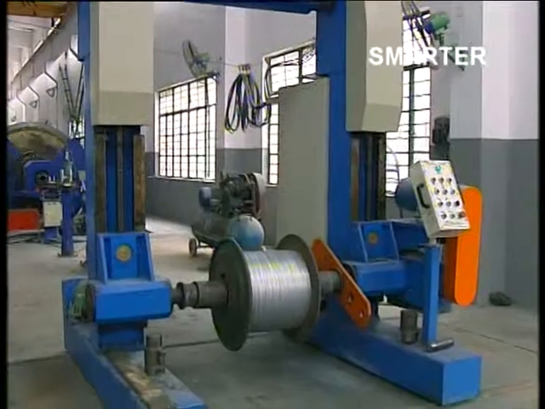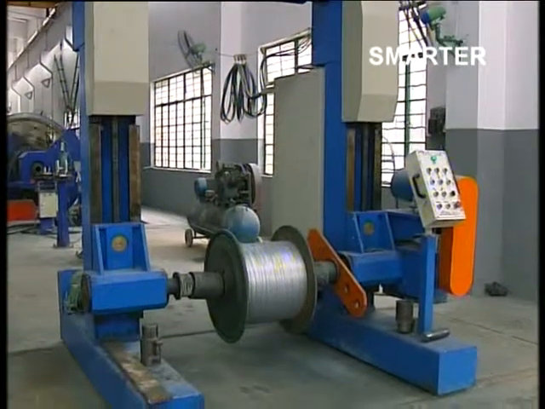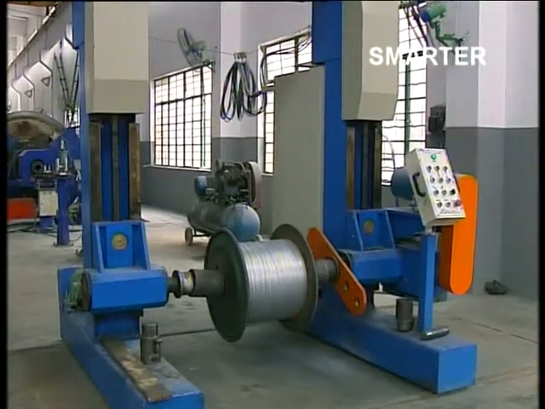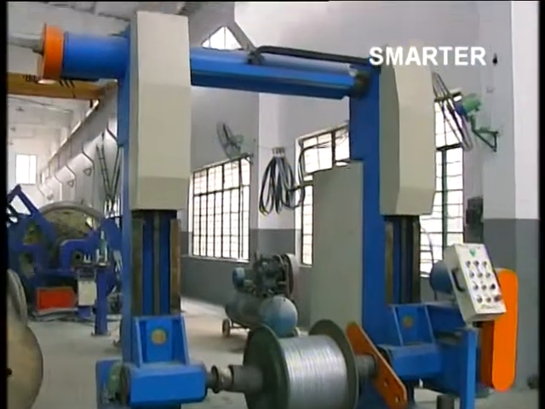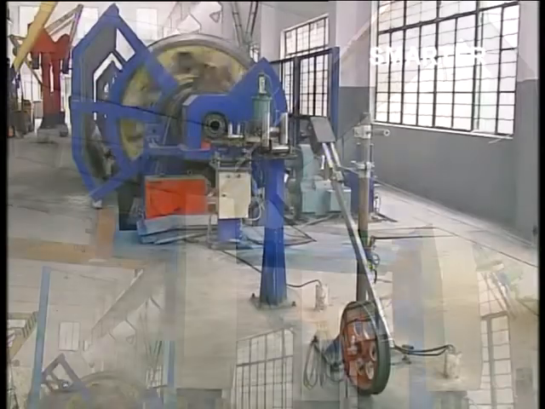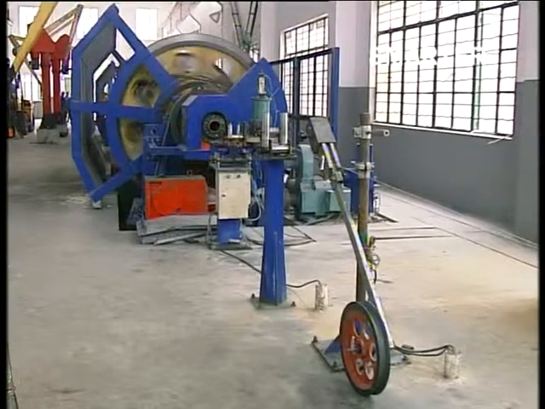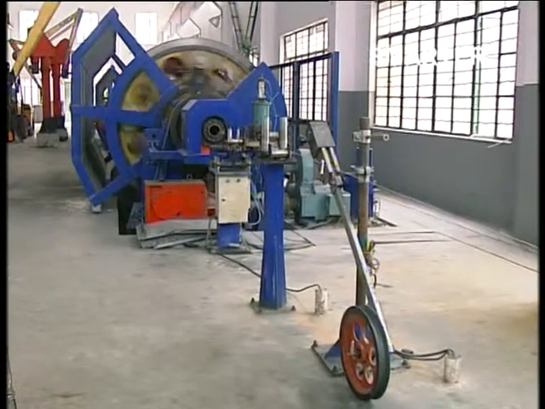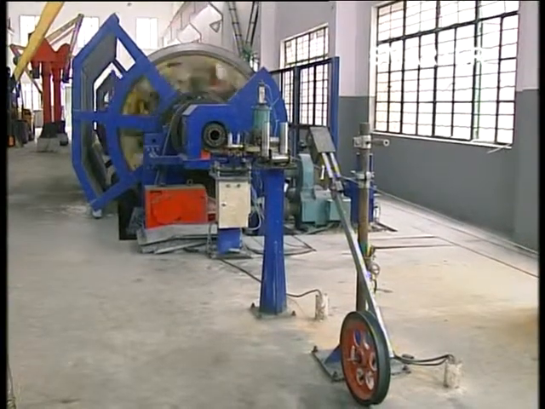The central payoff adopts a rail traversing type structure with active payoff and automatic centering function. The payoff tension controller is of dancer type to control payoff tension and payoff speed.